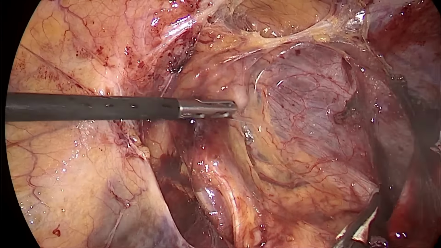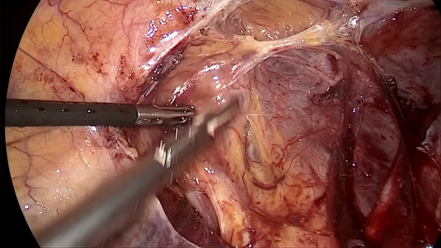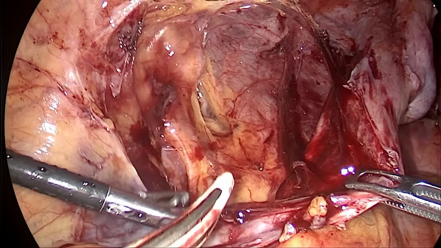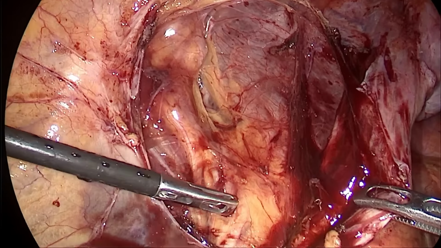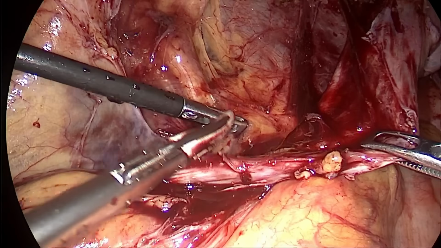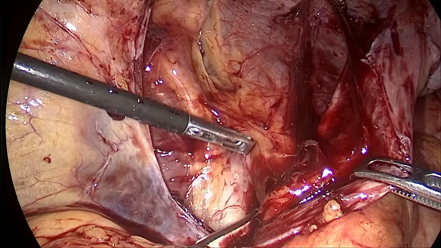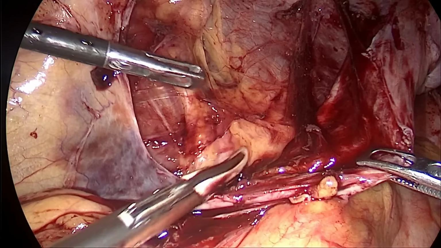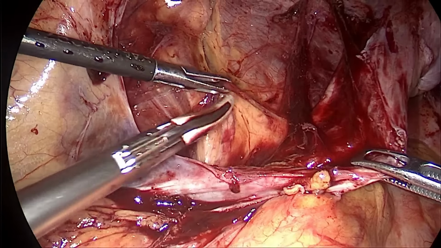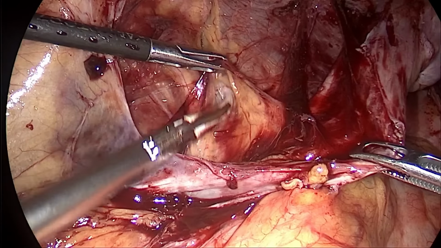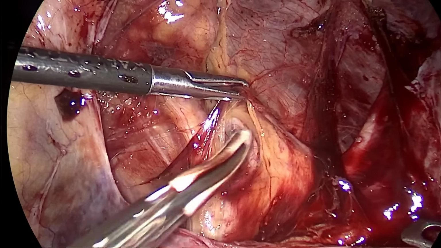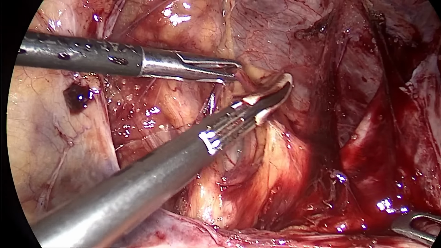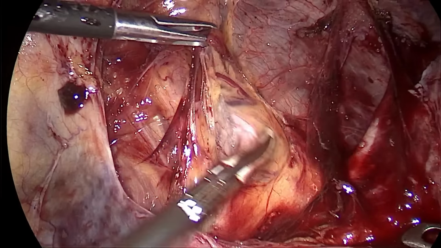So now we are trying to identify the ureter, our friend. That's our external iliac artery. Yes, so just beside the external iliac artery lies our ureter. I'm trying to delineate the ureter in a proper way.